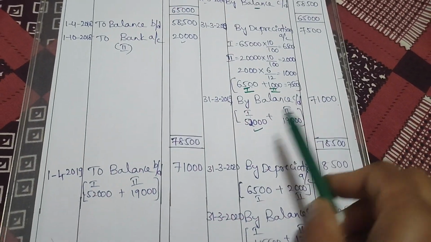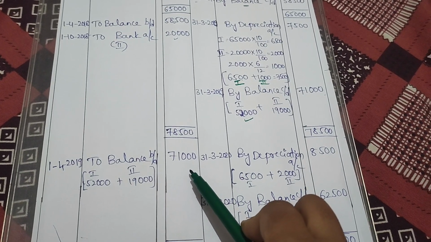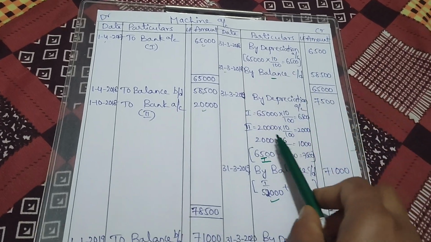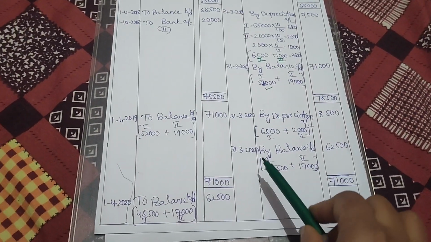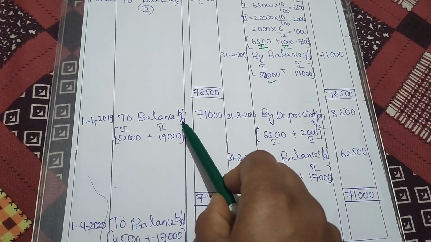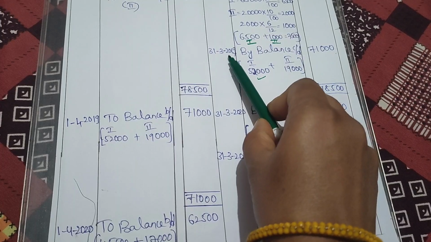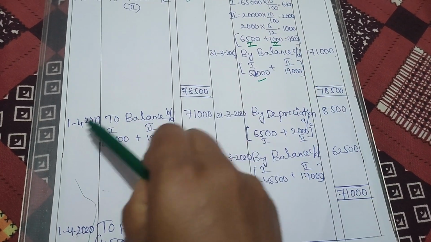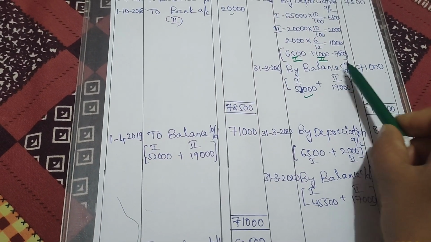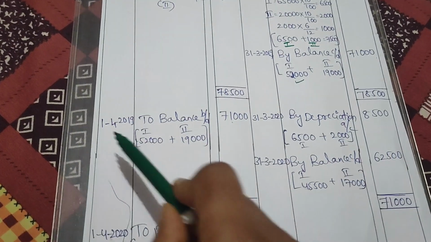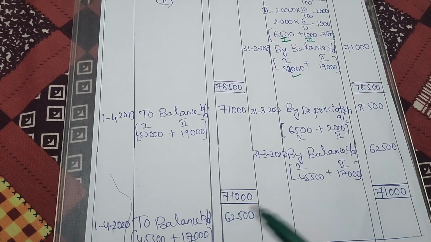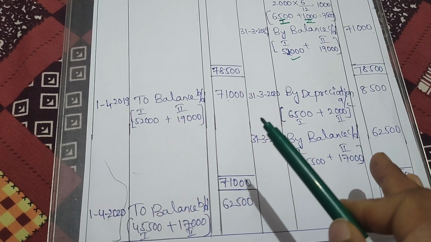So take this 71,000 on the debit side, because they asked us to prepare the account for 3 years. First year finished, second year, now third year. These values we have to take on the debit side by writing balance brought down. Date will be next day of this, 31st March, so 1st April. Same thing I copied from here. In this year, 1st April 2019 is the opening date, and nothing happened. They did not purchase anything, they did not sell anything.